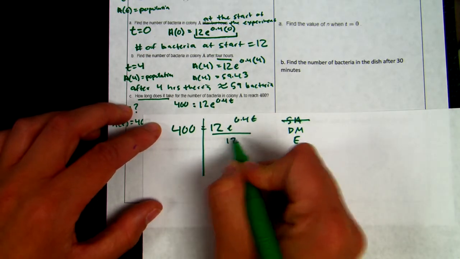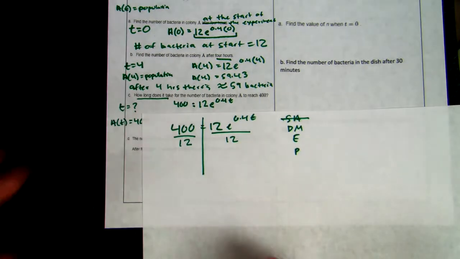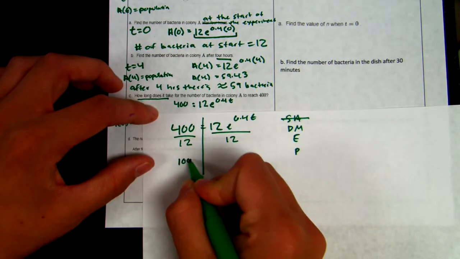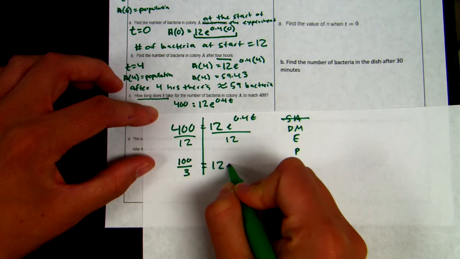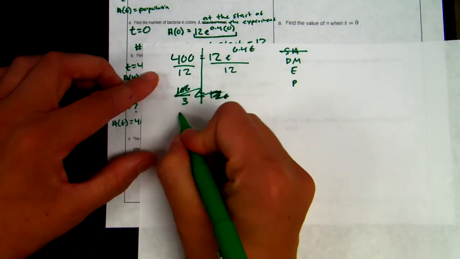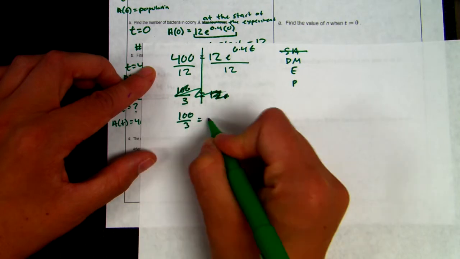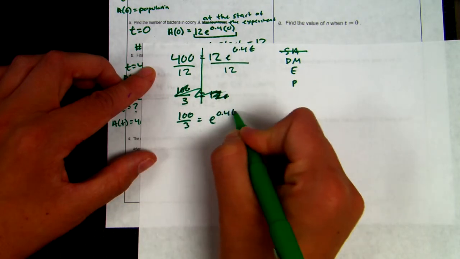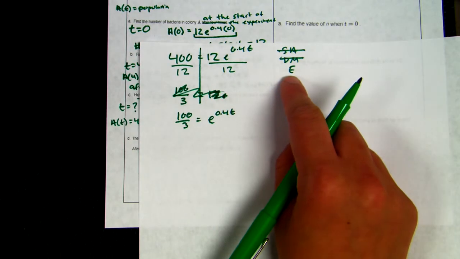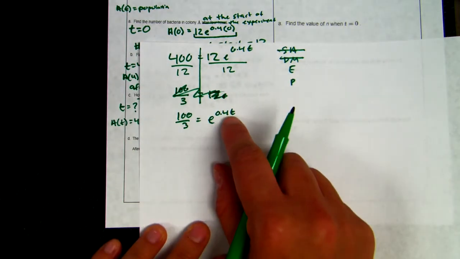I'm going to divide by 12 on both sides. 400 divided by 12 reduces to a fraction, 100 over 3. Oh, and 12's gone now, sorry. 100 over 3 is equal to e to the power of 0.4t. Okay, so I check for division and multiplication. Next thing I have is an exponent. Well, I do have exponents here.